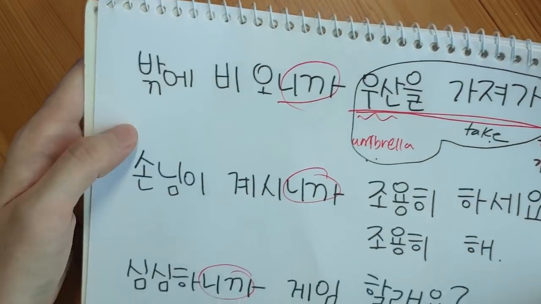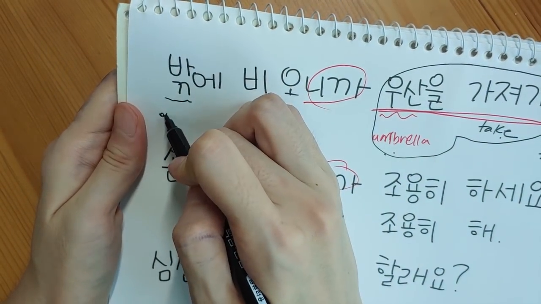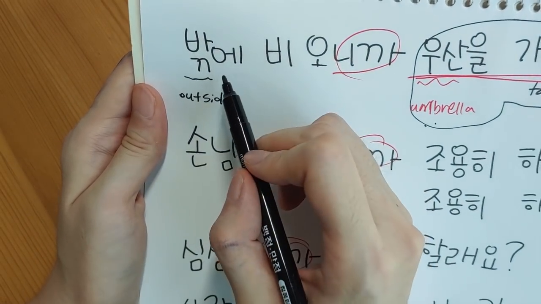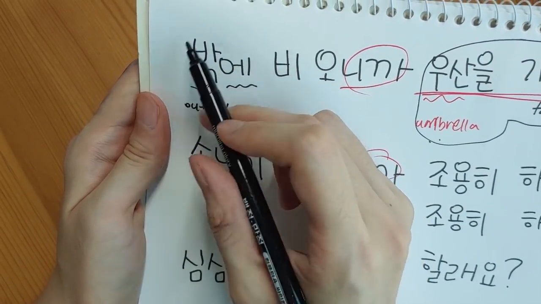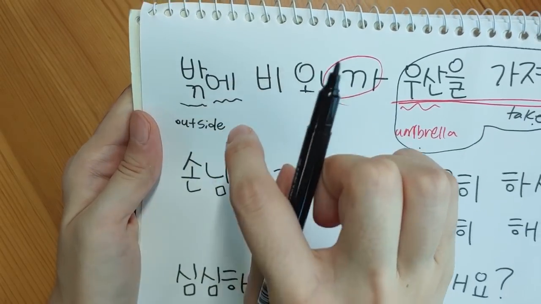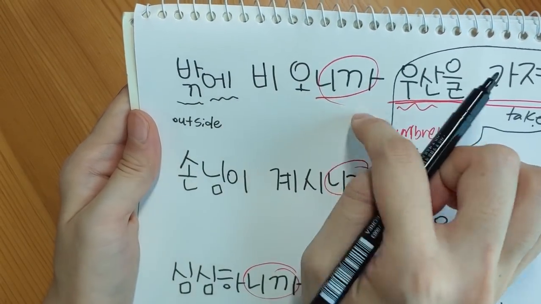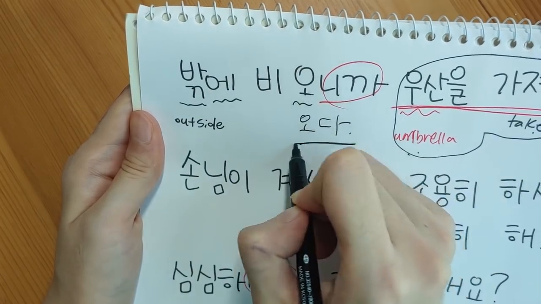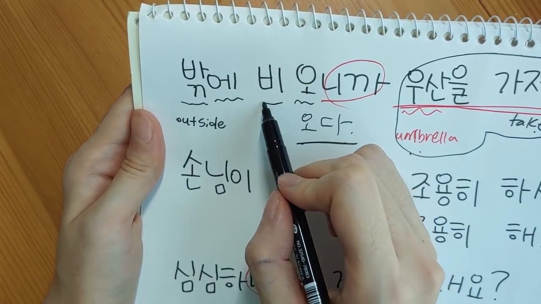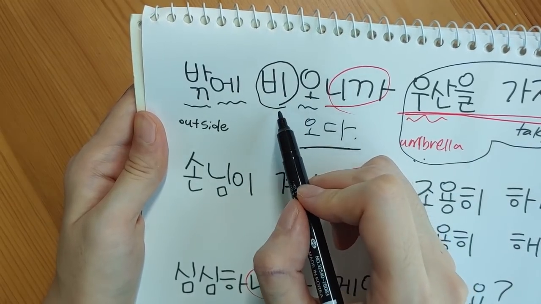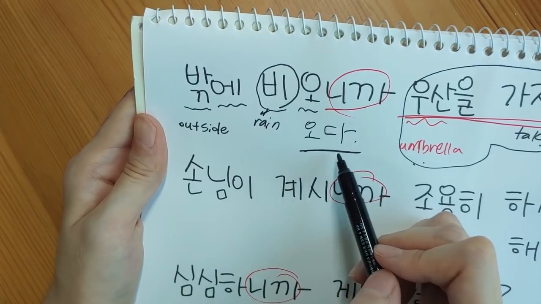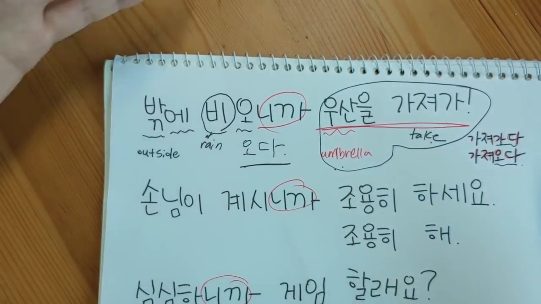So 밖에, 밖 means outside, and it's a noun. 밖에 with the particle means in the outside, so it means outside. 비 오니까, 오다 obviously comes from 오다, to come. 비 means rain. So 비 오다 means rain is coming, so it's raining.